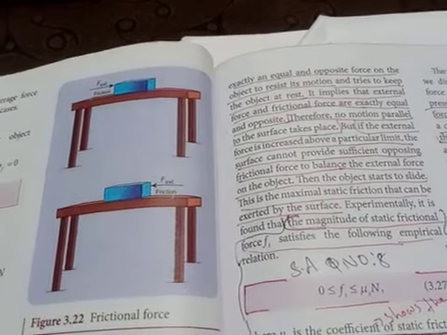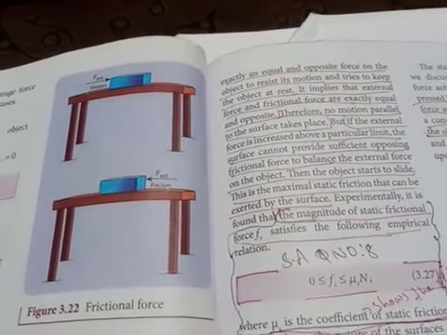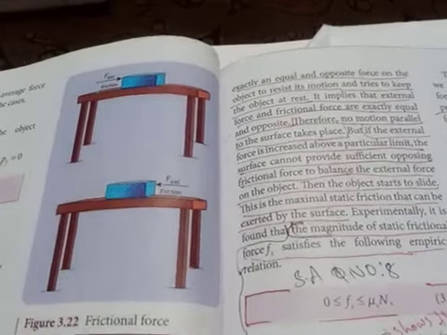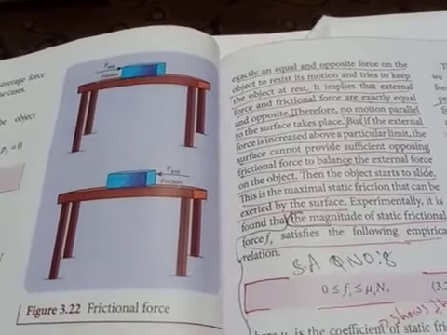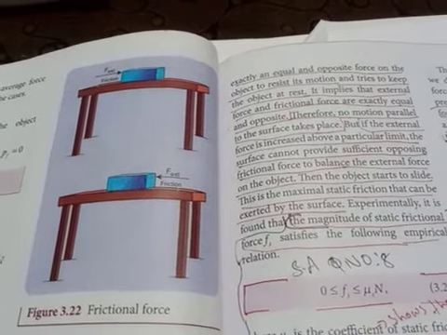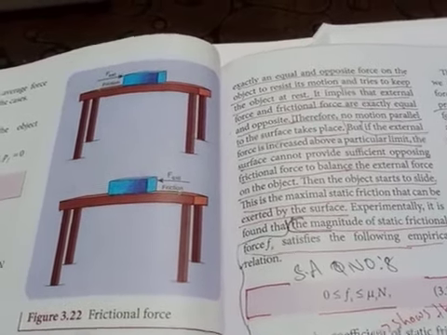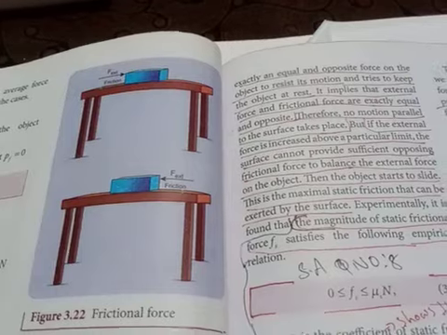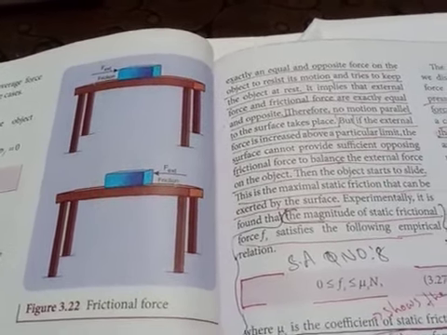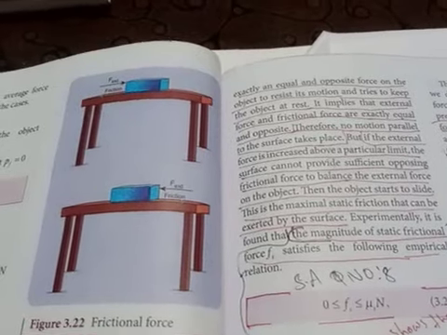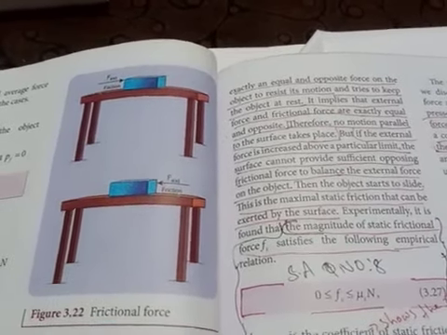Because of the friction, the object is not moving, and when I am applying a gentle force on it, there is an equal and opposite force acting on it. That is why the object is not moving, because of the opposing force exerted by the surface on this object, and it resists the motion.